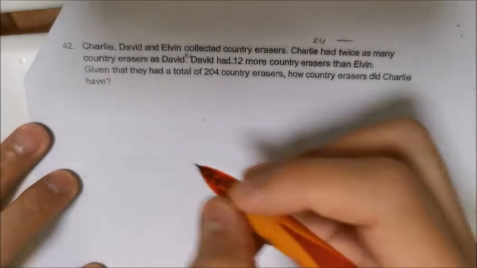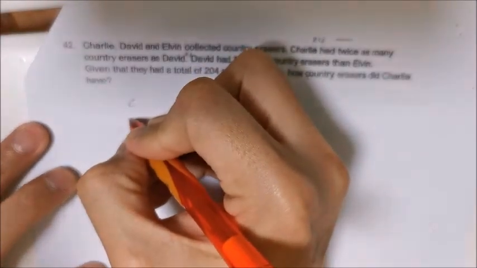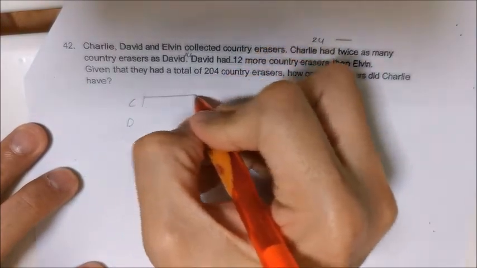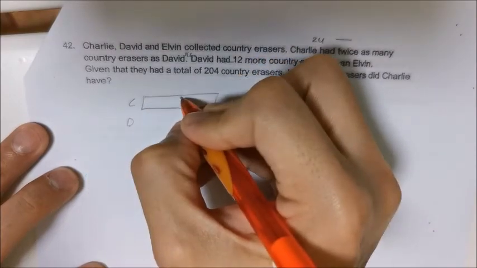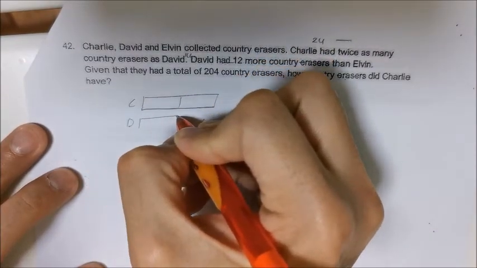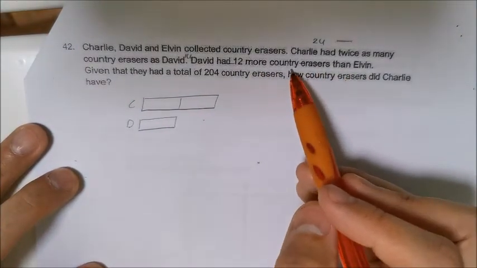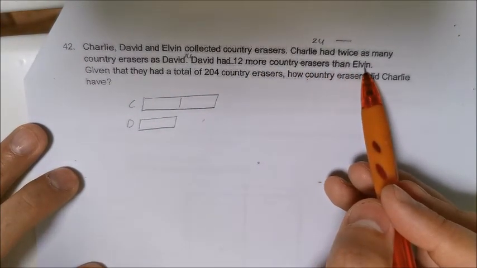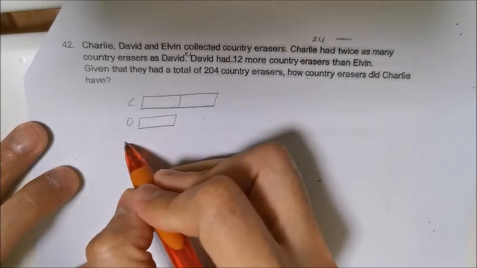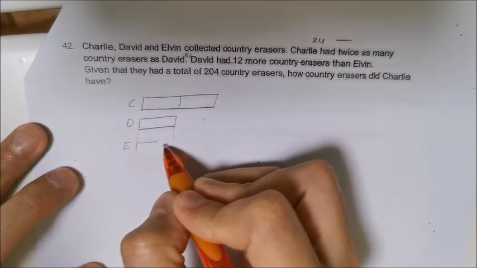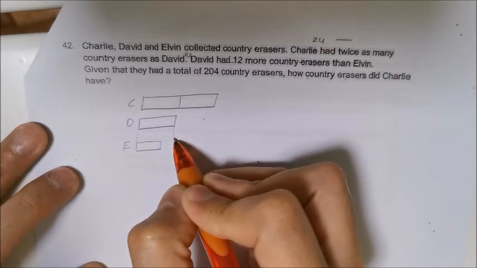Okay, so guys, let's draw the model. So I have Charlie and I have David. So Charlie will be 2 units. David will be 1 unit. Okay, David had 12 more country erasers than Alvin. So Alvin, if you look at Alvin, will have 12 less than.